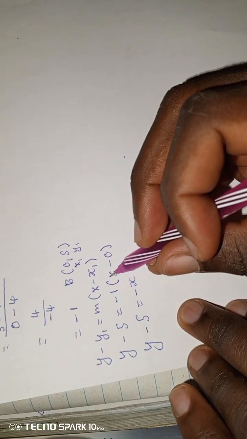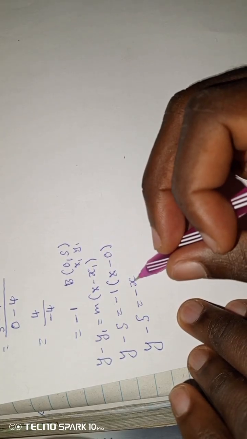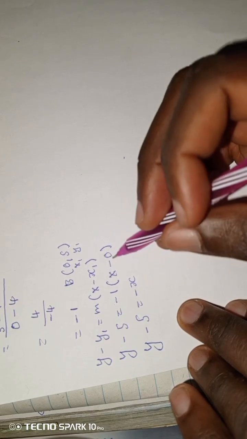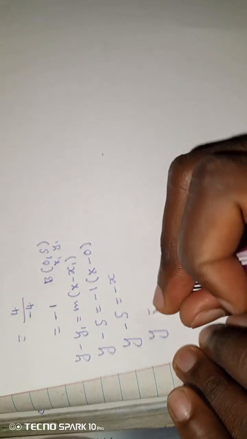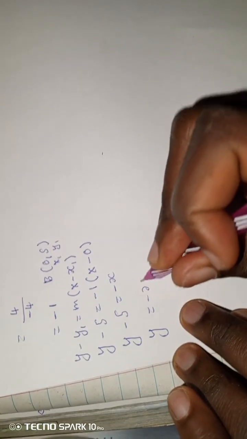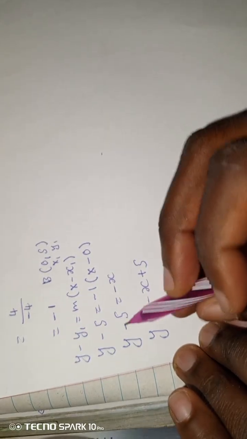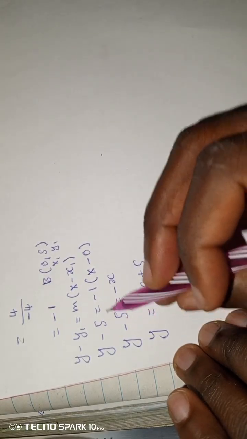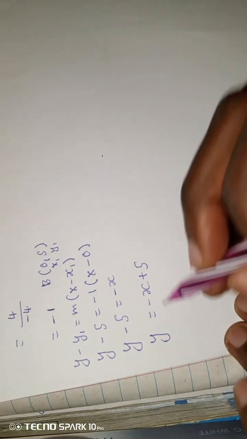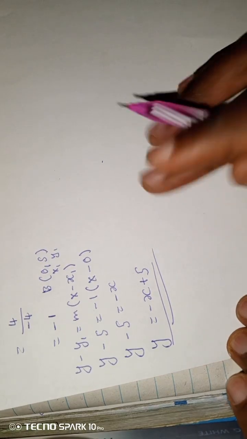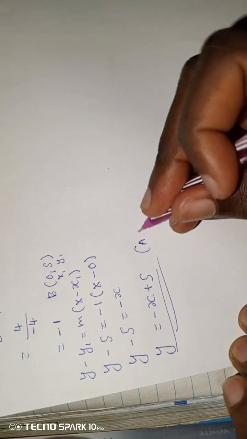We multiply negative 1 by x to give us negative x, then negative 1 multiplied by 0 will be just 0. And from here we'll have y equals negative x plus 5. Here 5 was negative, when it goes to the other side, it becomes positive. So this is the equation for line AB.